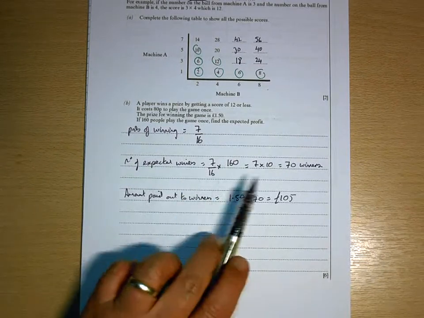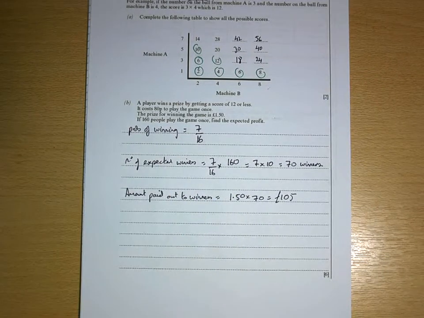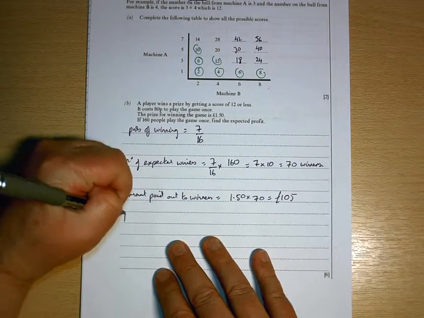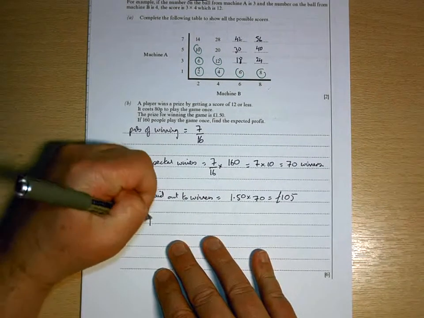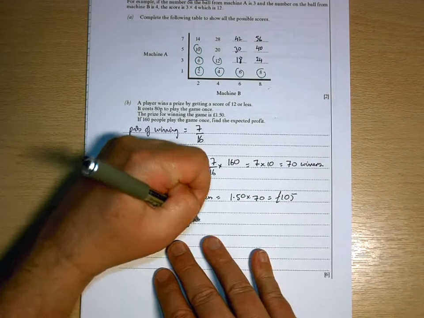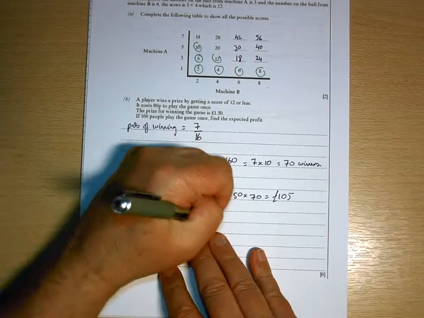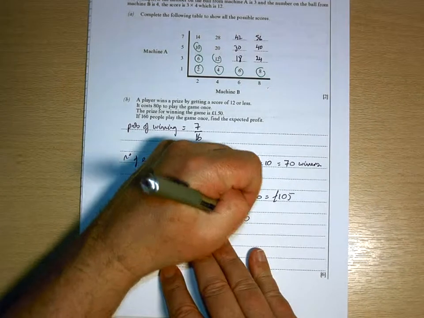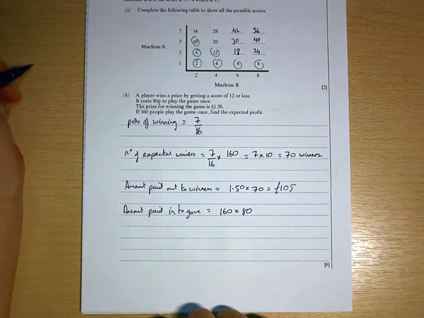But everybody that plays the game has to pay 80p. So the amount paid in to the game is 160 lots of 80.